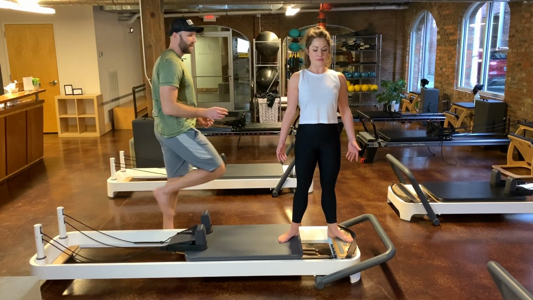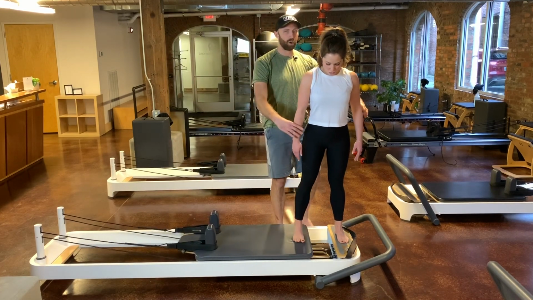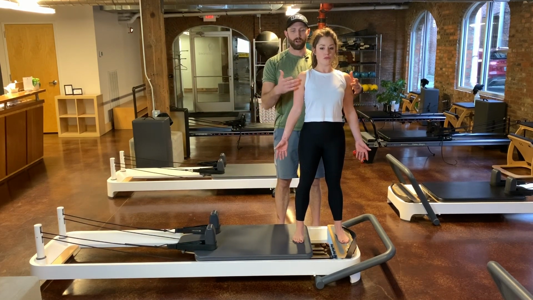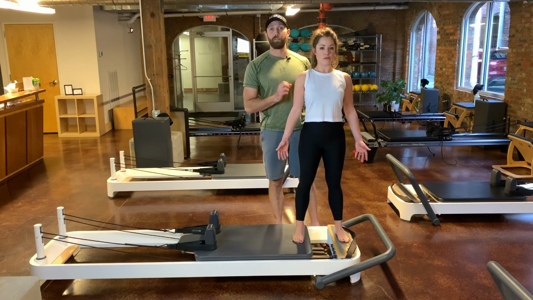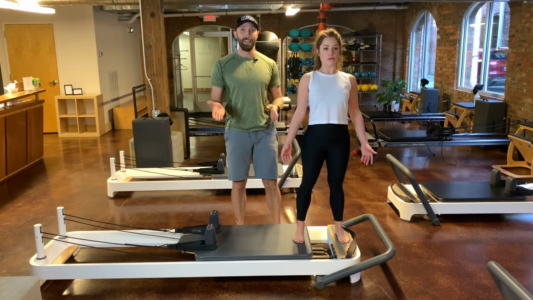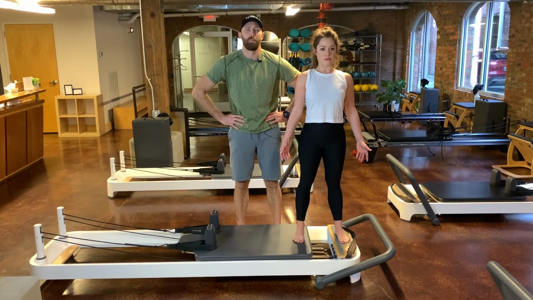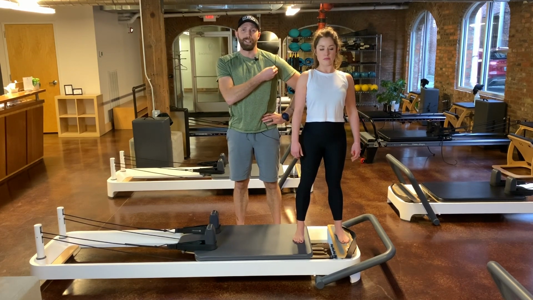Now, if you also notice, last thing, go ahead and relax for a second. Notice that Lindsey's palms were facing forward and her heart was open. I also really love that for the upper body placement. I know this isn't related to the knee, but a lot of times people will put their hands on their hips and they end up rolling their shoulders forward. So ideally, we don't want to do that.